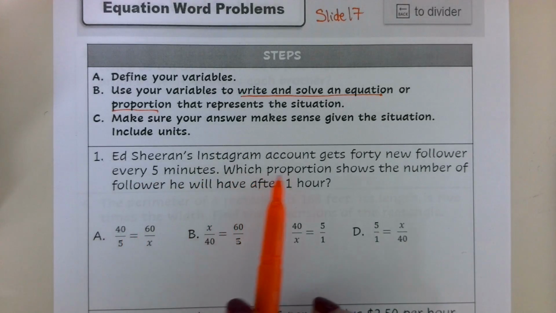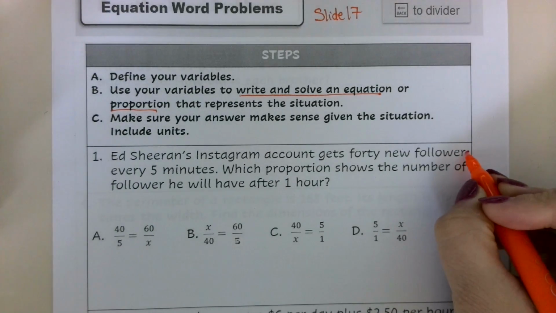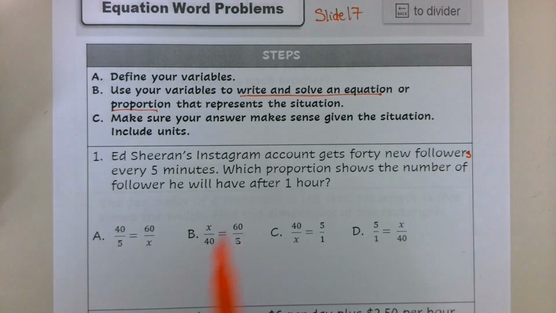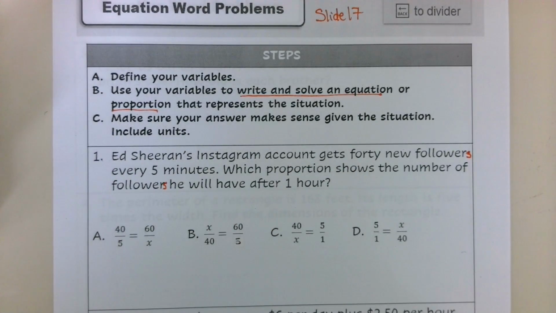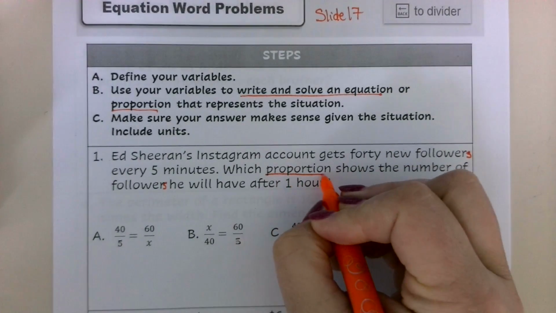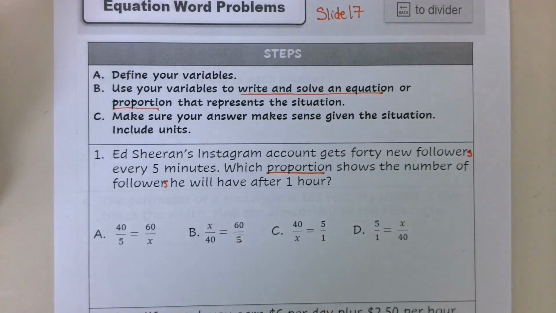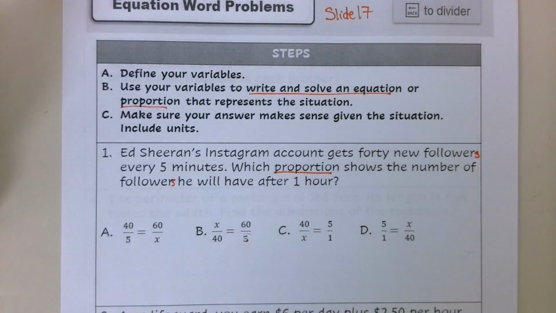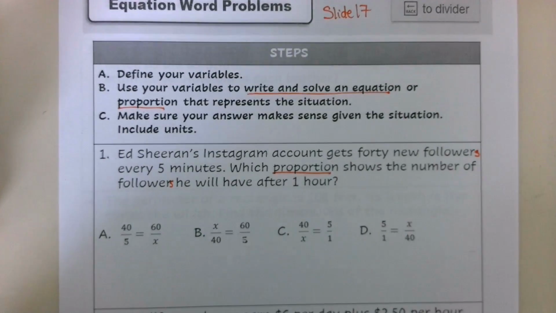Ed Sheeran's Instagram account gets 40 new followers. That should be an S here. Oops. Every 5 minutes, which proportion shows the number of followers he will have after 1 hour. Let's take a look at that. It clearly says a proportion, and I'm looking here at my proportions, which set two ratios in fraction format equal to each other. That is a proportion. So I'm looking for a proportion.